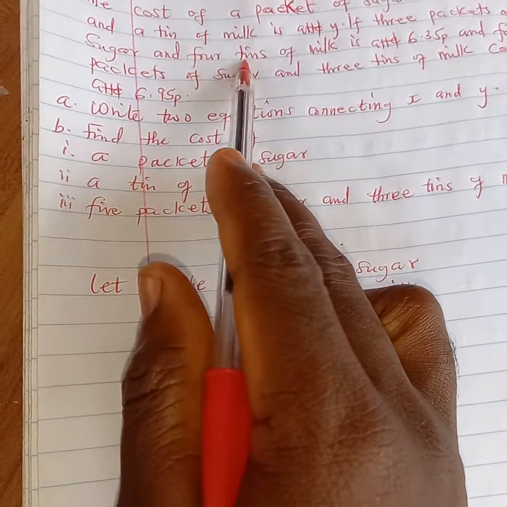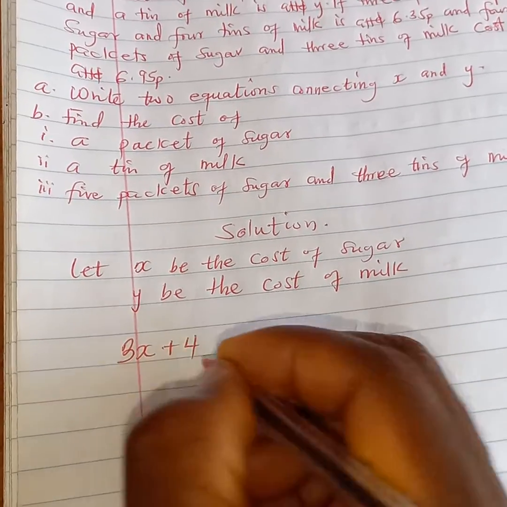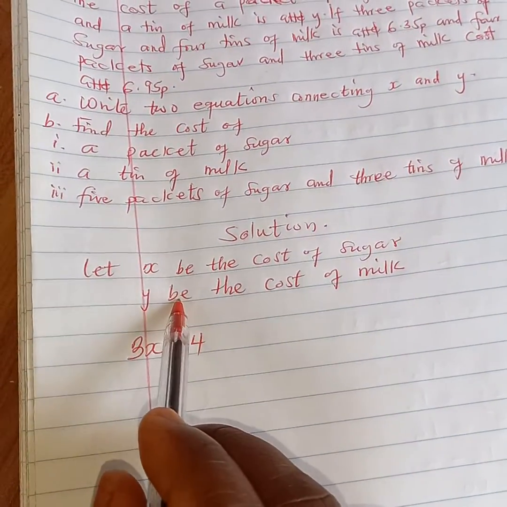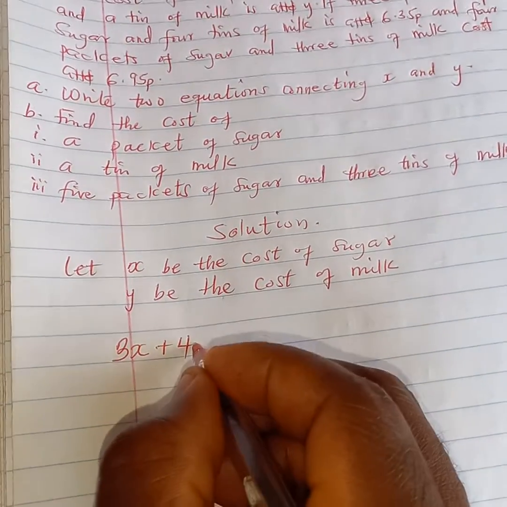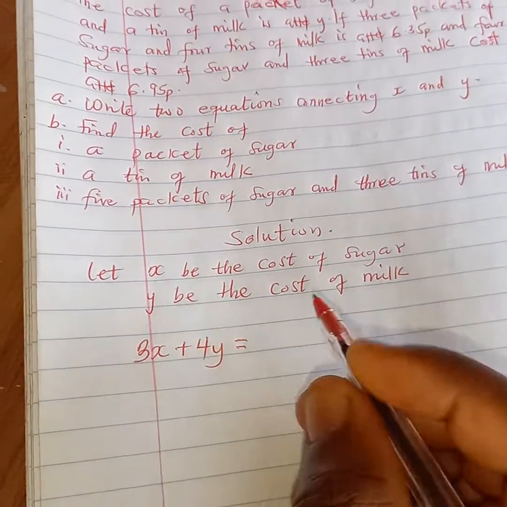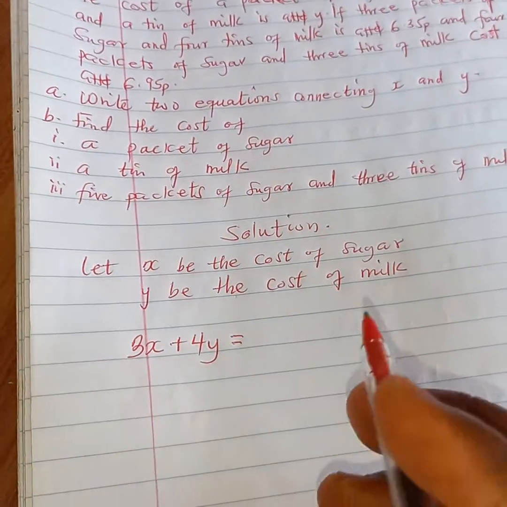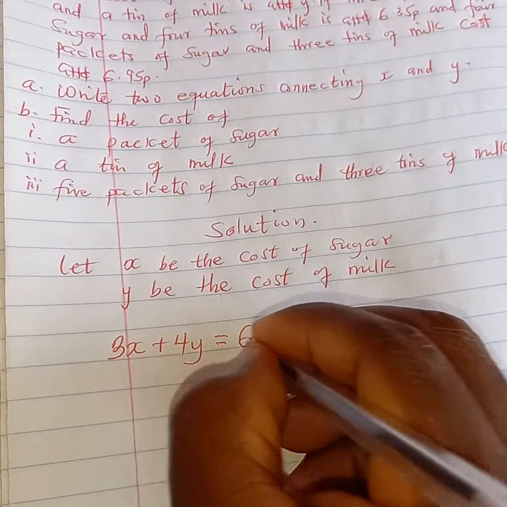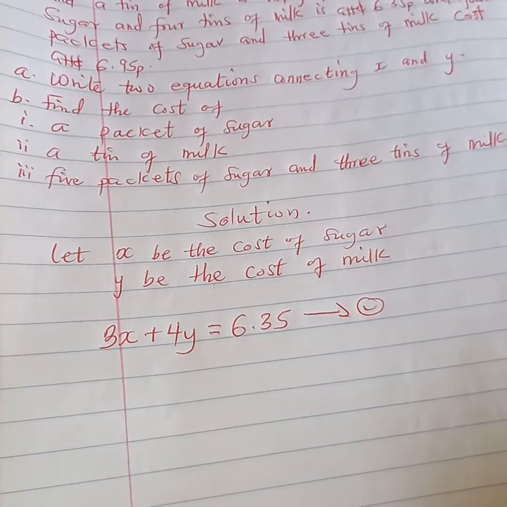And 4 tins of milk, so plus 4y, where y is the cost of milk. When you add them together, the price is 6 cedis 35 pesewas, so we get 6.35. So we have our equation 1.